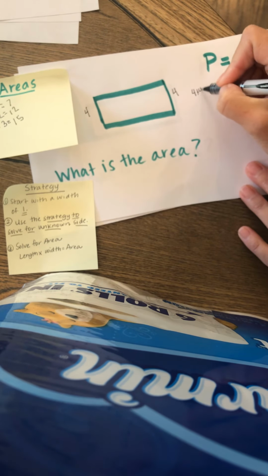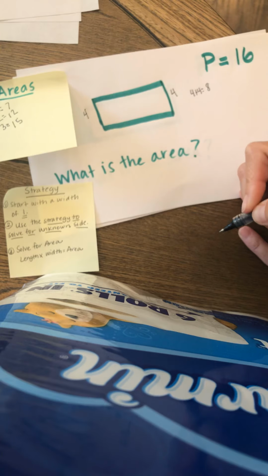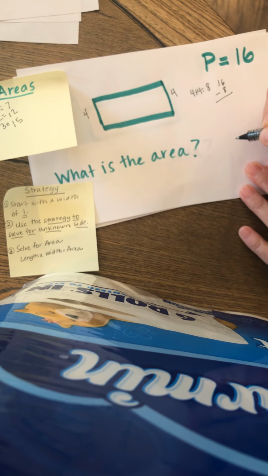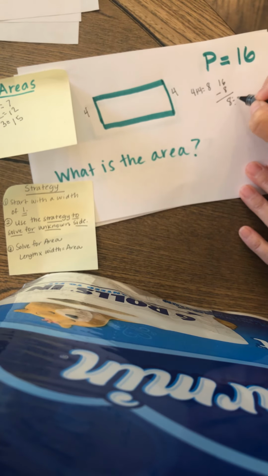4 plus 4 is 8. Then we have to subtract that 8 from 16 because that's our known perimeter. 16 minus 8 is 8. We know that we have to divide that by 2 because we have 2 sides. So 8 divided by 2 is 4.